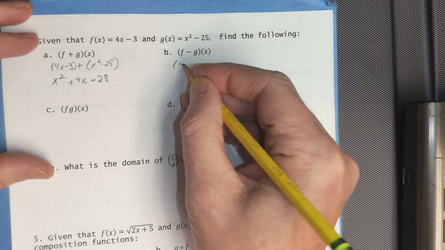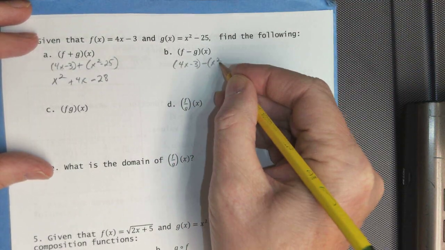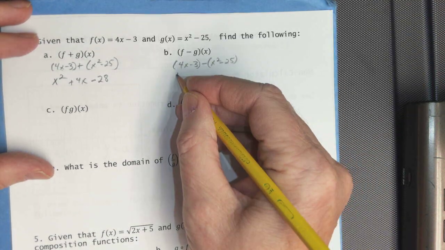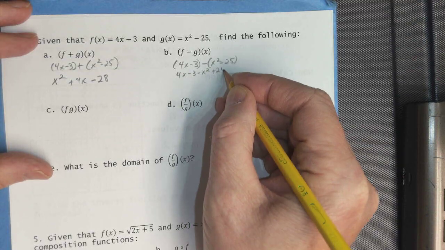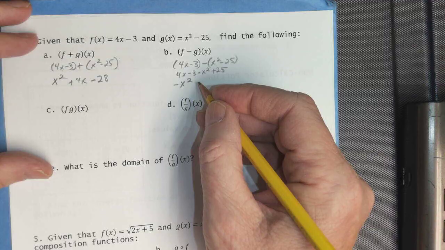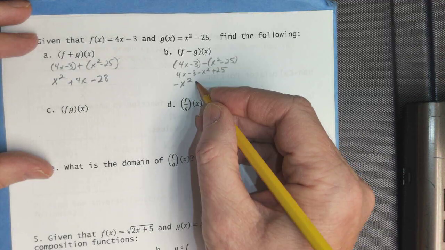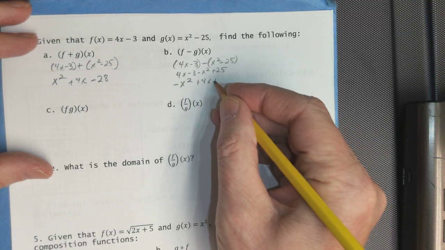Let's subtract them. 4x minus 3 minus x squared minus 25. So 4x minus 3 minus x squared plus 25. So I'm going to write negative x squared first, plus 4x minus 3 plus 25, plus 22.